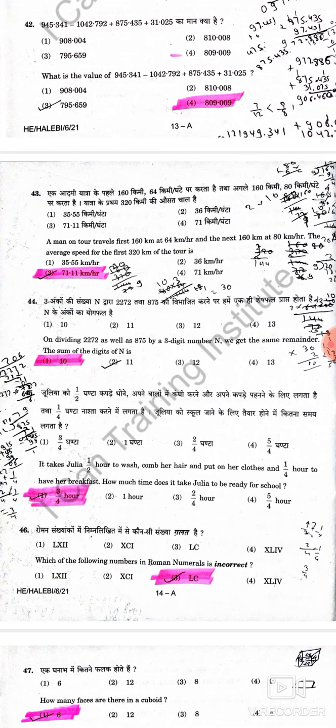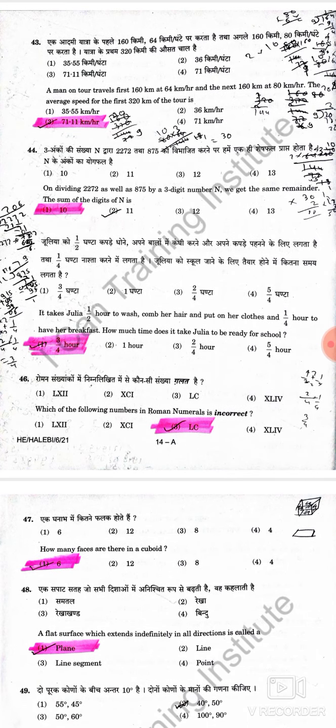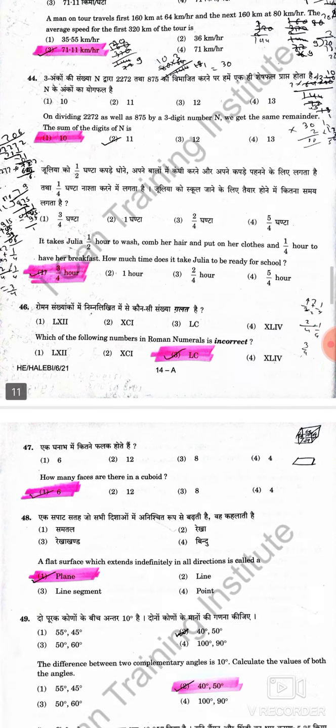Question number 44. On dividing 272 as well as 875 by a 3-digit number n, we get the same remainder. The sum of the digits of n is, and the answer is option number 1. Question number 45. It takes Julia half an hour to wash, comb her hair and put on her clothes, and 1/4 hour to have her breakfast. How much time does it take Julia to be ready for school? And the answer is option number 1.